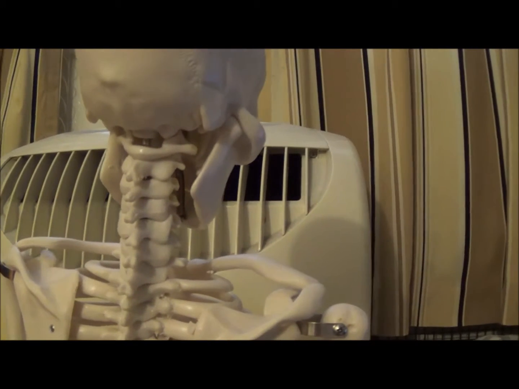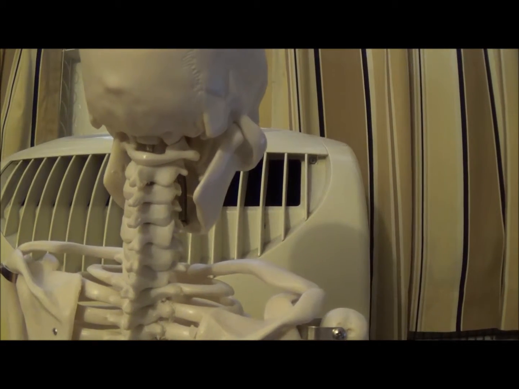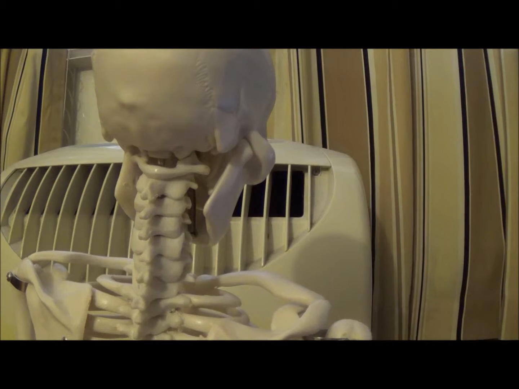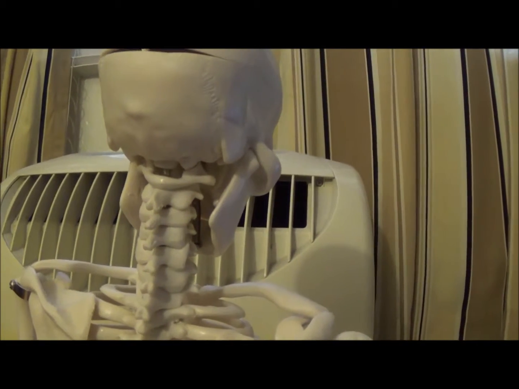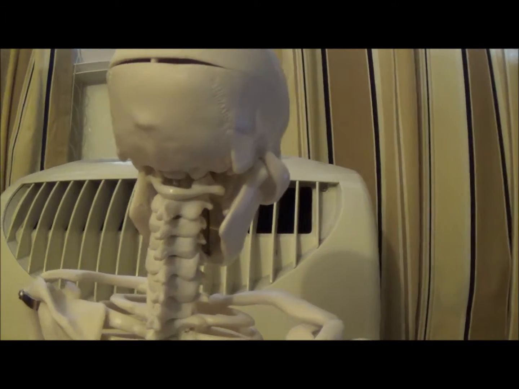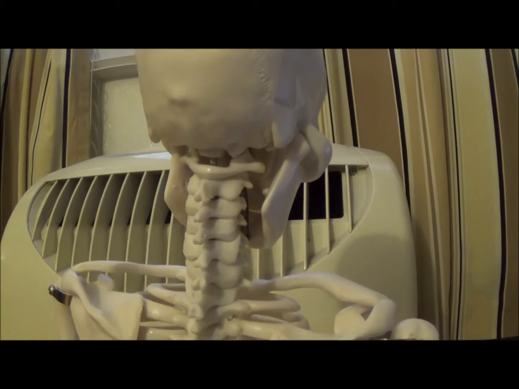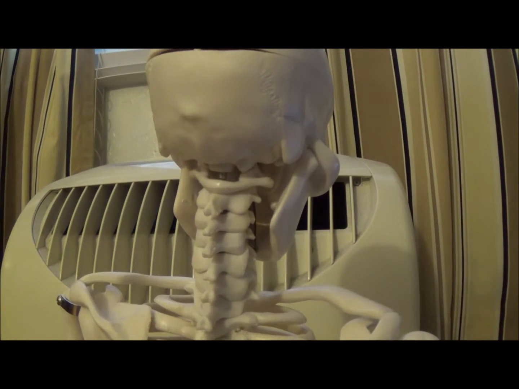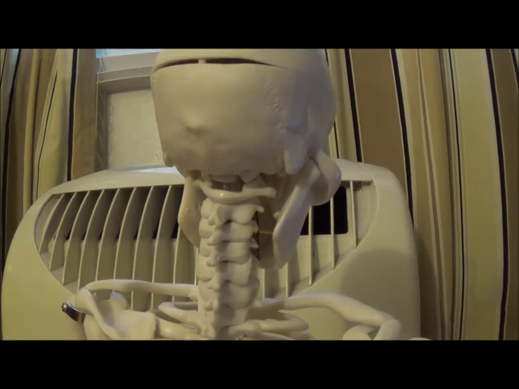Next question is, what is unique about the transverse processes of all cervical vertebrae compared to those of thoracic and lumbar vertebrae? Well, each one contains a transverse foramen which houses the vertebral arteries to reach the brain.